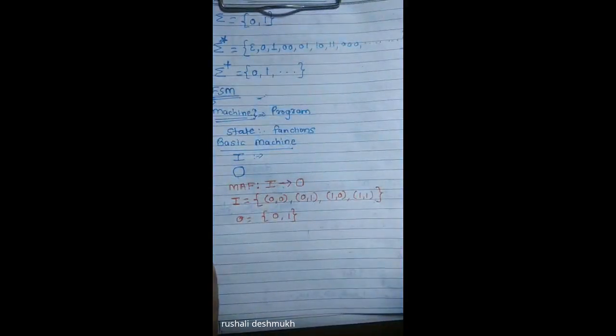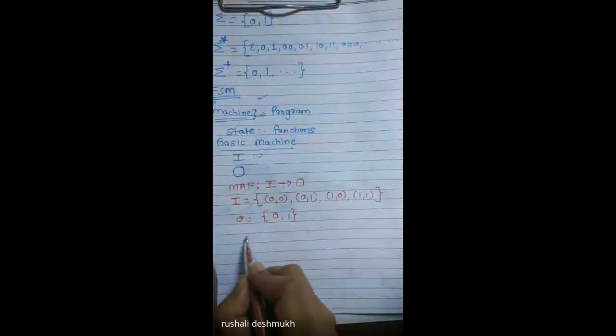So this is a basic machine. If you give the input as 0, 0, the output is 0. If you give the input as 0, 1, the output is again 0. Here the machine function can be written this way: input, output.